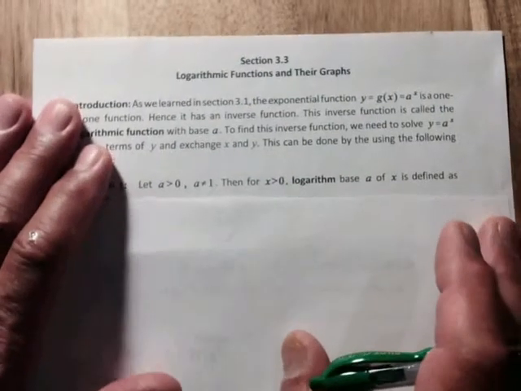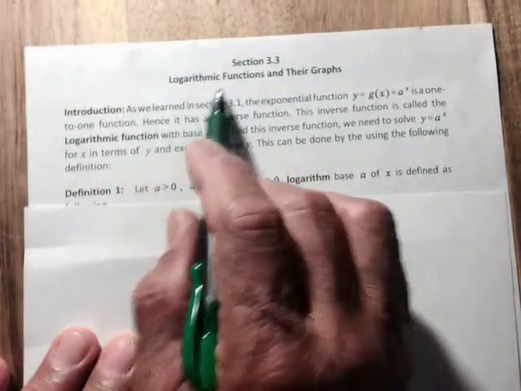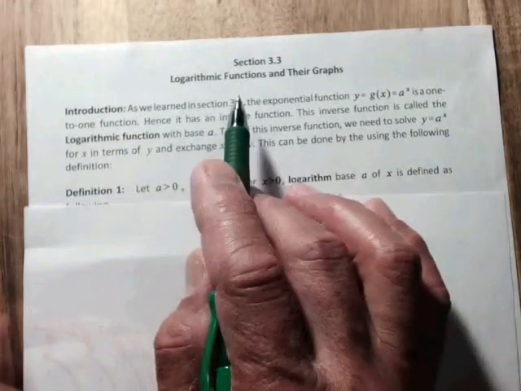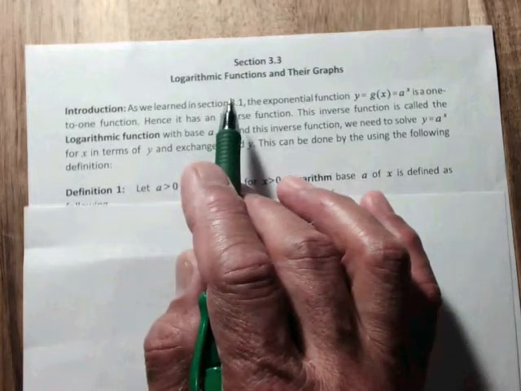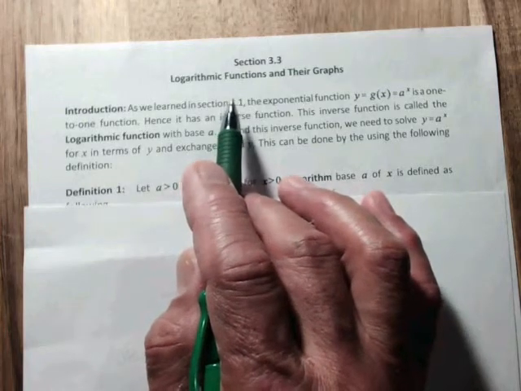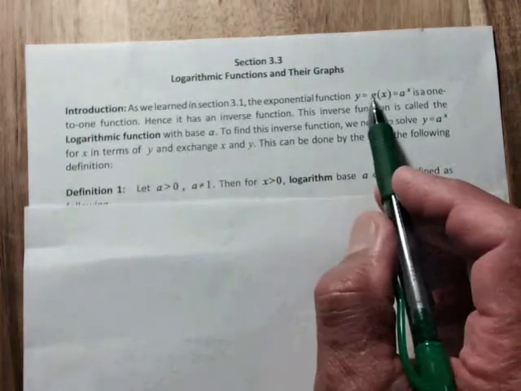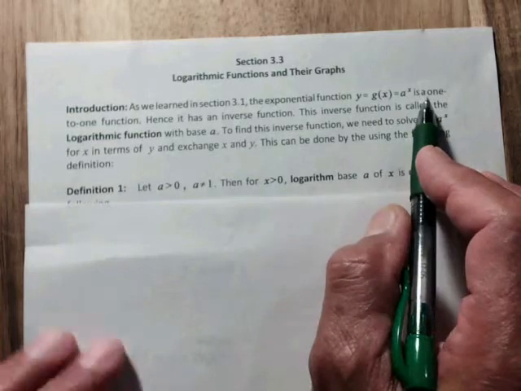Now I explain this paragraph here, section 3.3. It just explained why we need this new device to find the inverse of the exponential function. If I have the exponential function y equal to a to the power x, it's a one-to-one function.